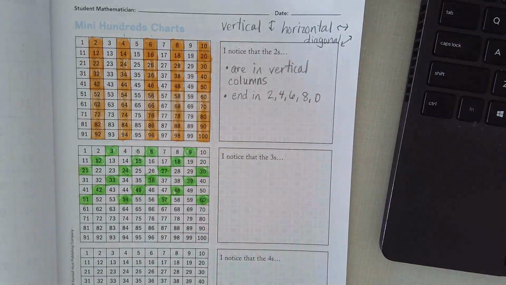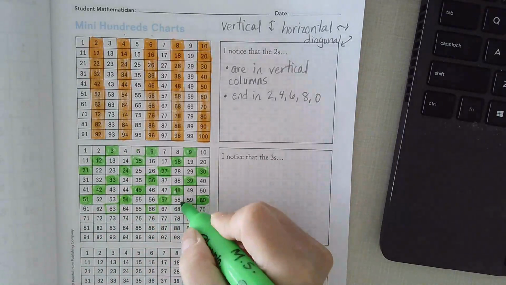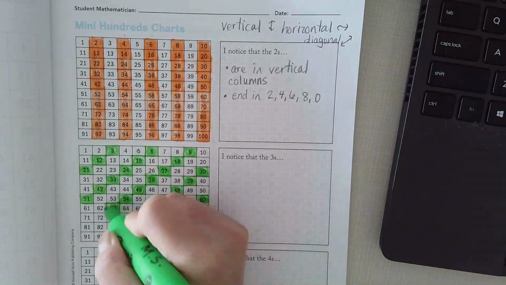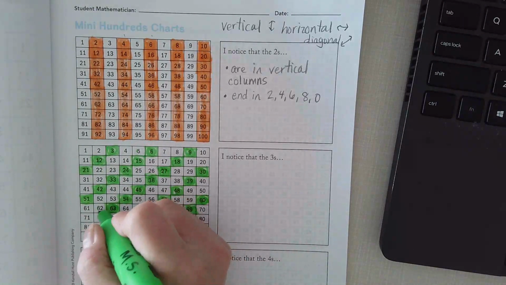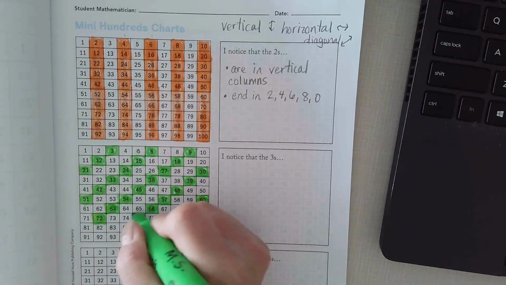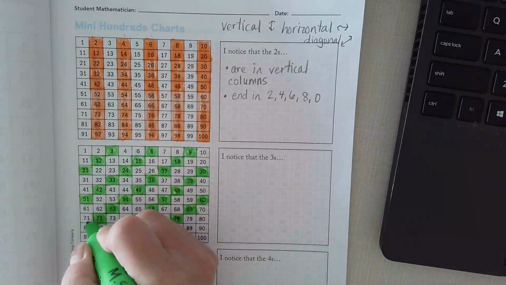Okay. Then we have 63. Then we have 66. Then we have 69. Okay, again, continuing to count by 3s. Then we have 72. Then we have 75. Then we have 78. Then we have 81.